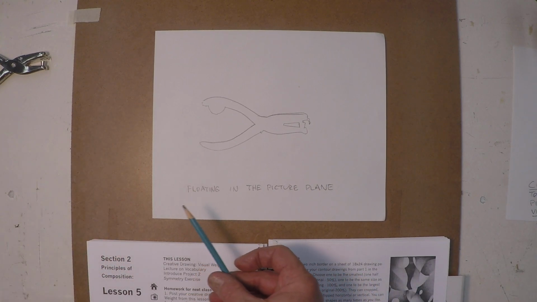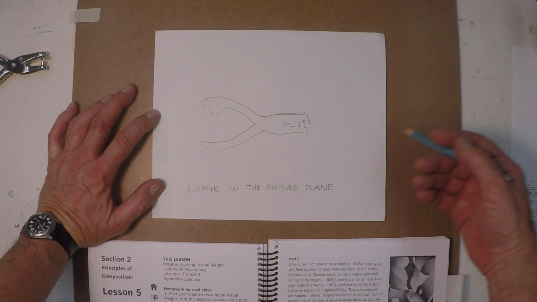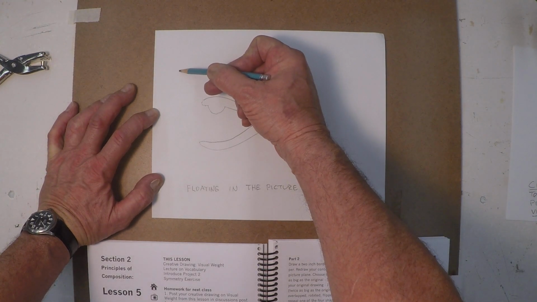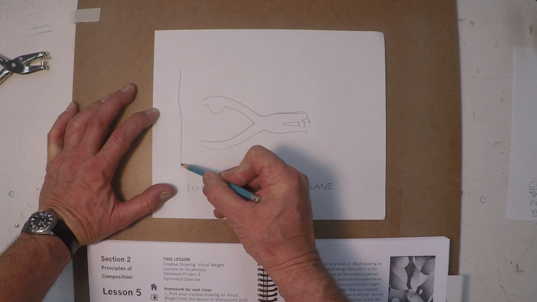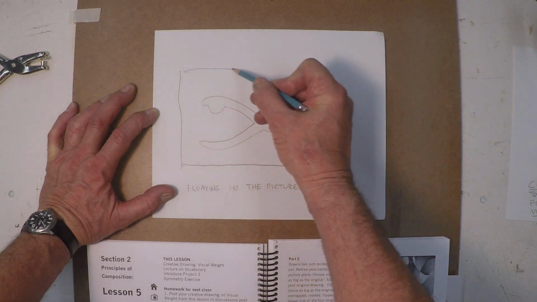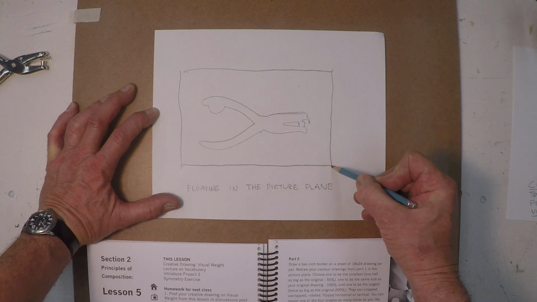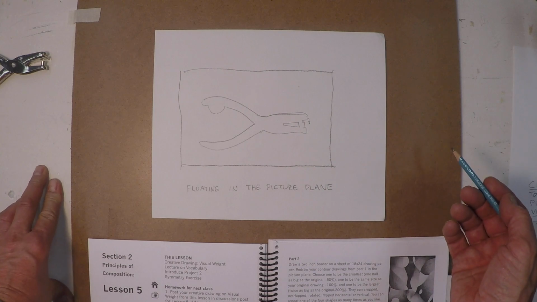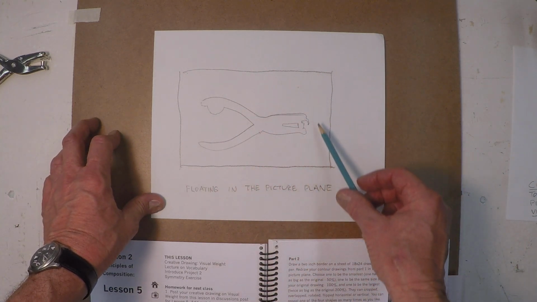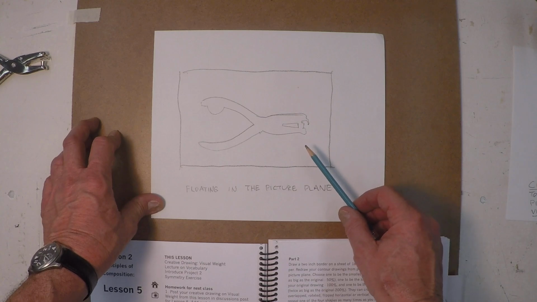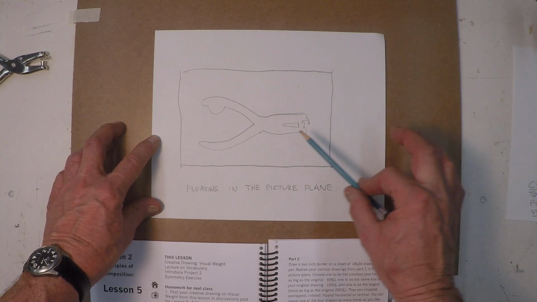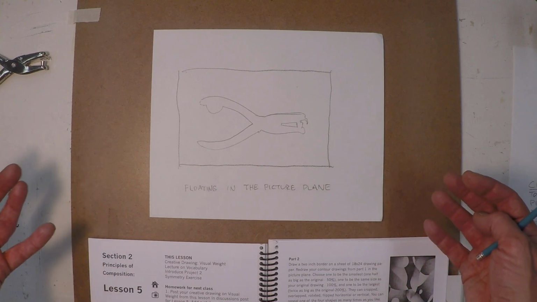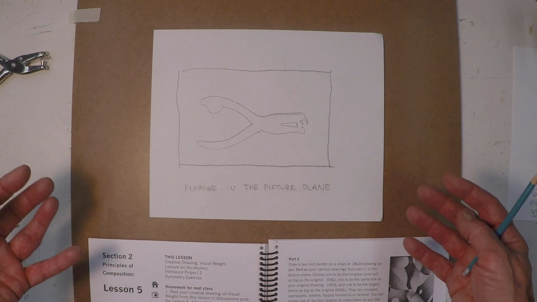You see right here where I say floating in the picture plane. The picture plane doesn't exist until I draw a border. So if I draw a border on here, now I have a picture plane and my object is floating inside of it. We talked about this before. It's not touching the edges of the picture plane, and so the background or the negative space is all around it. So this is not a very strong visual statement when you're trying to do a composition.